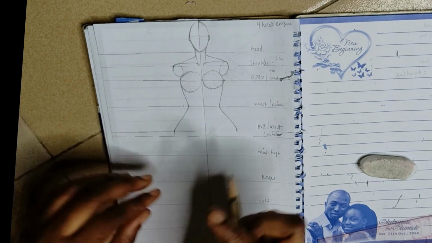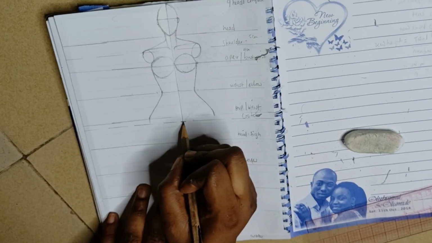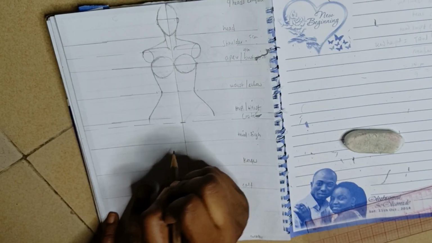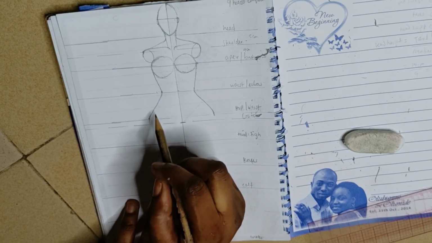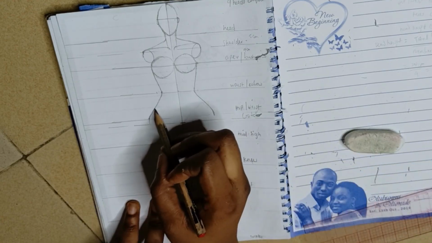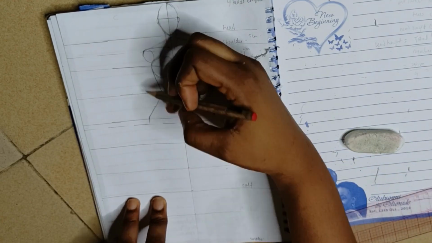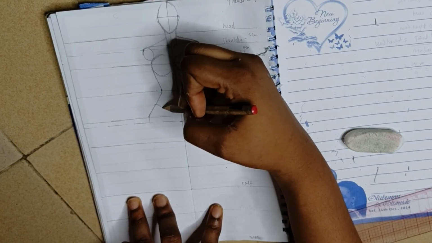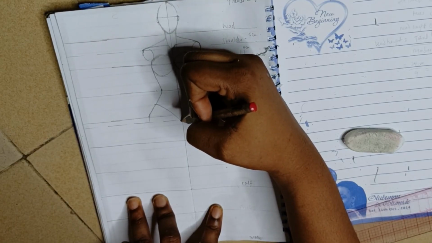So after connecting it, on the crotch line, draw a little dash. Like the distance between the waist and the hip, I'll divide it by 2. Then I'll get the midpoint and I'll connect it to the crotch line the same.